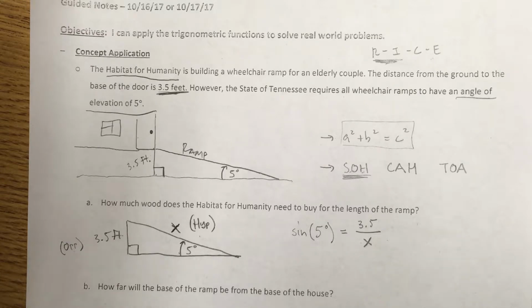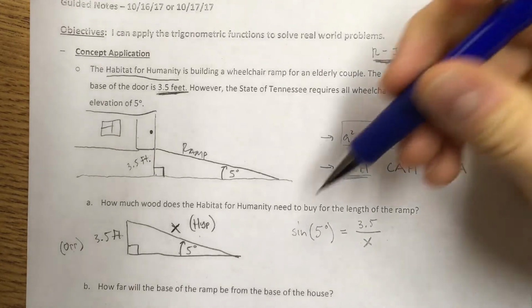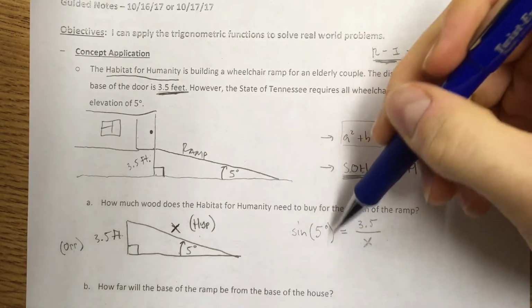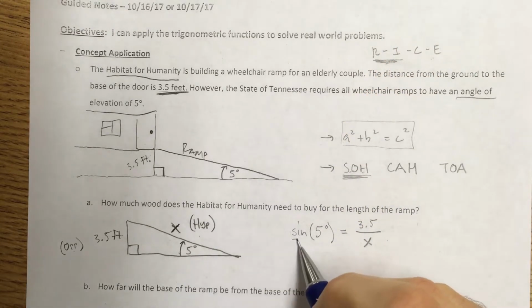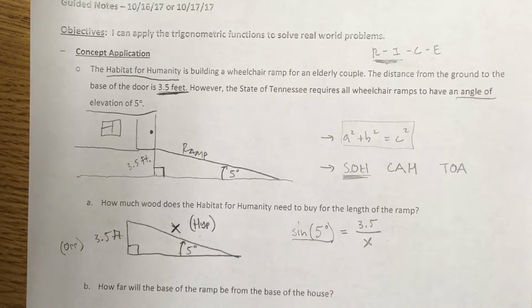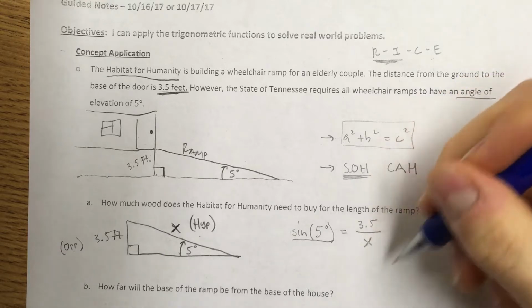And now we want to solve for x. A few things first. In this class, on the big challenge exam at the end of the year, you will not have a powerful enough calculator to actually calculate what this is. So we're going to leave sine of 5 as sine of 5. We'll just leave it like that. But we can still solve for x. What we need to do is get x alone.